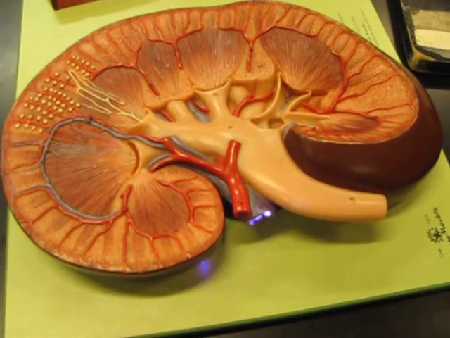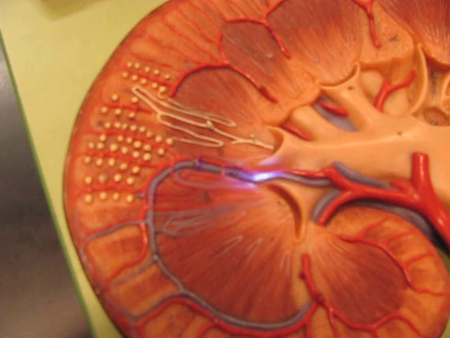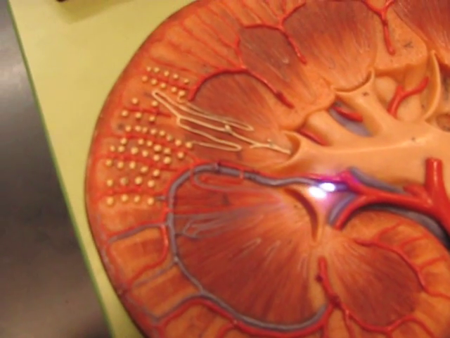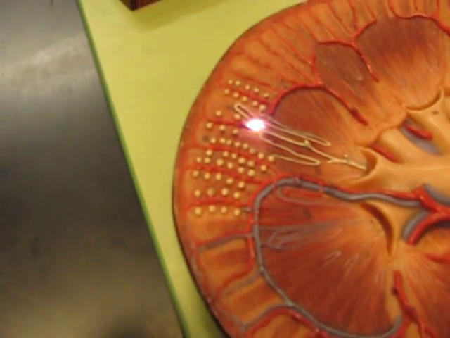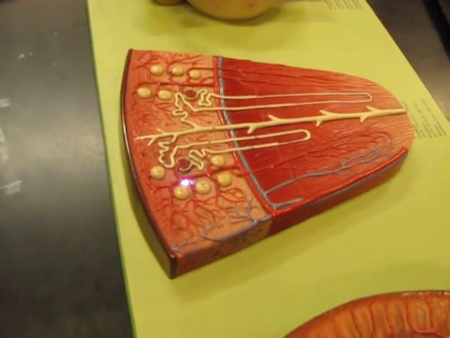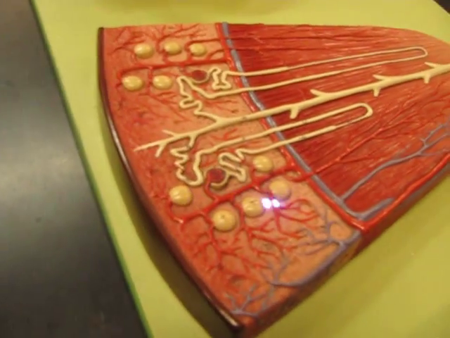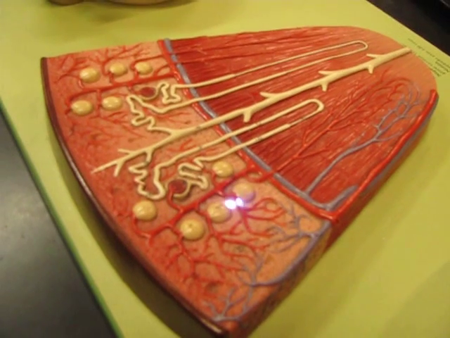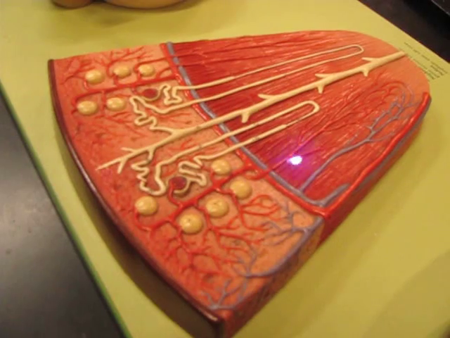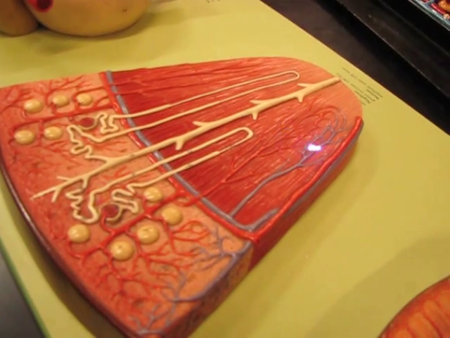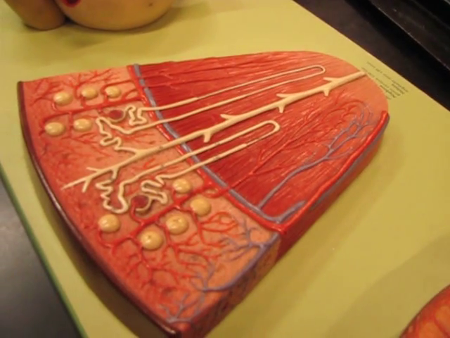We have a renal artery, renal vein. Splits into a segmental artery, segmental vein. Goes into an interlobar artery and vein. Goes to an arcuate artery and vein. Goes to an interlobular artery and vein. We're over here. When we go into an interlobular artery, it splits into an afferent arteriole, which goes into the glomerulus. Efferent arteriole goes out, and then it goes to some peritubular capillaries. Okay? A portion of this can also go to the vasa recta, which modifies the blood or the tissue in the renal medulla. So that's blood flow.